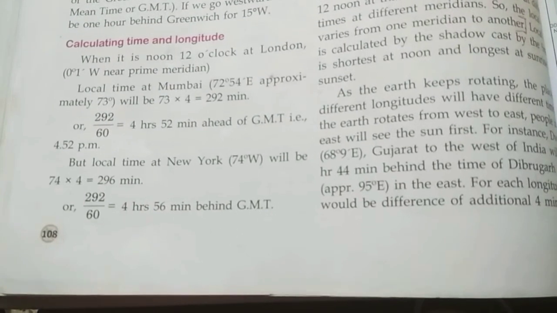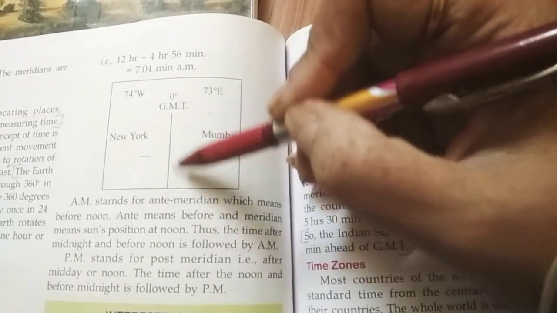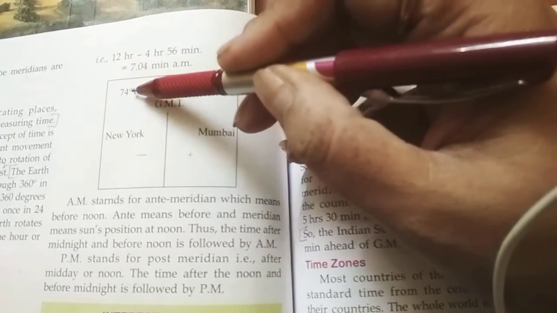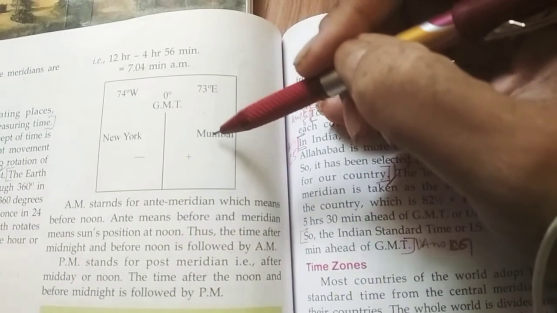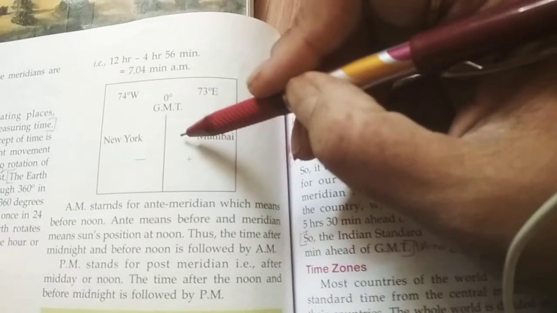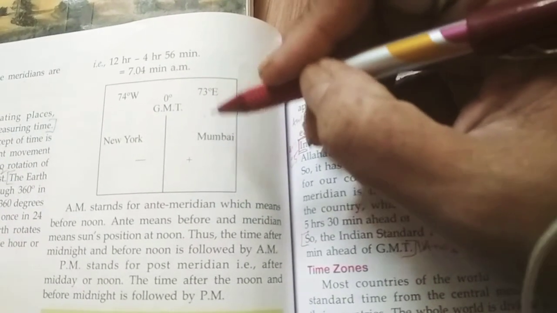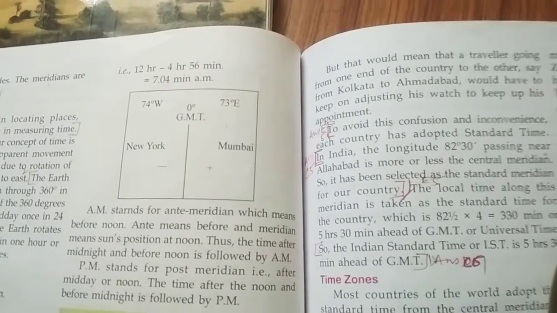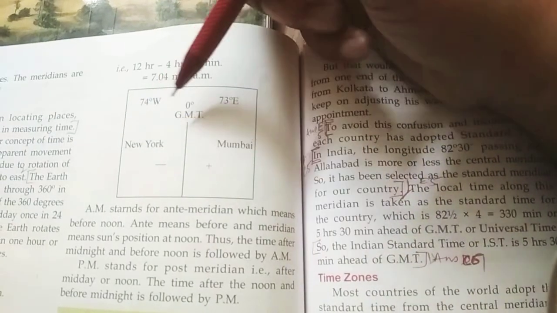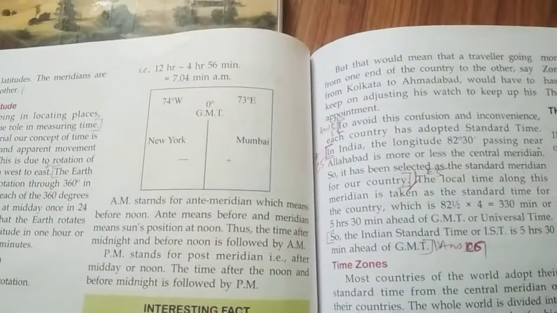So this is a simple example they have given you here in telling you how to calculate, and this can be easily depicted here. If this is the prime meridian 0 degrees, and they have taken New York, which is 74 degrees west on the western side, and they have taken Mumbai, which is 73 degrees east. So we know that after every 15 degrees it's a 1 hour increase. So 73 would be about 4 hours plus 52 minutes increase in time, and same will be New York, but it will be behind the GMT, the Greenwich Mean Time. In this way we calculate.